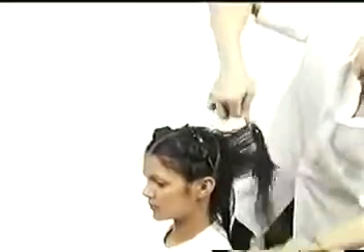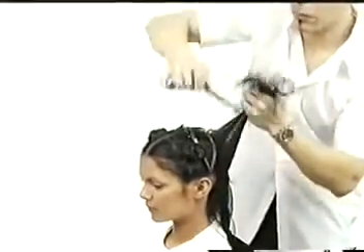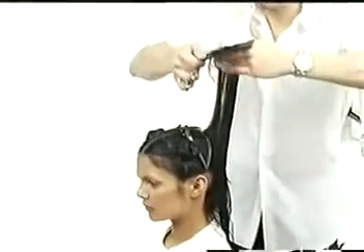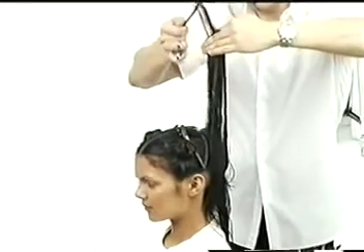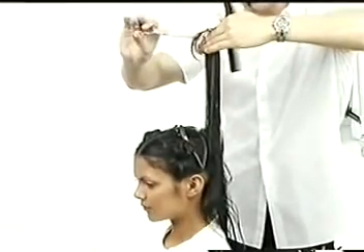The last pivoting radial section behind the ear is over-directed back and up to maintain weight and length. It is point cut following the guideline.